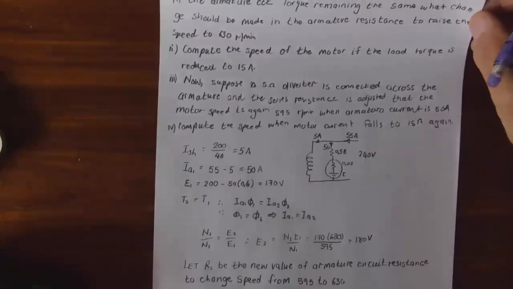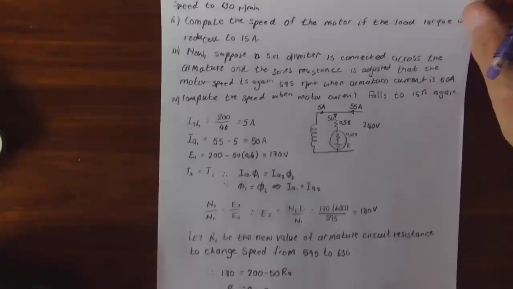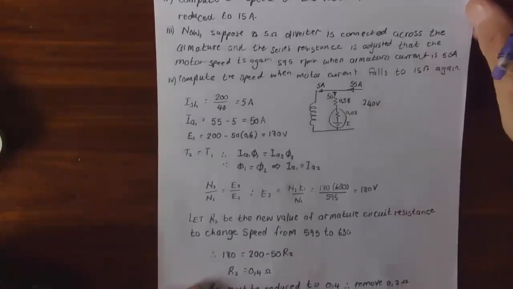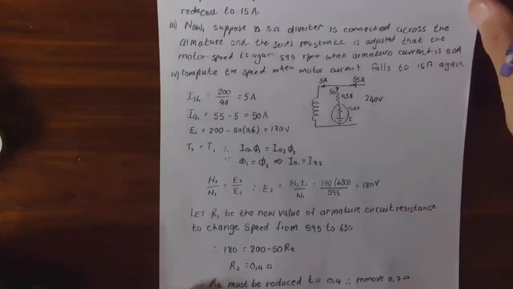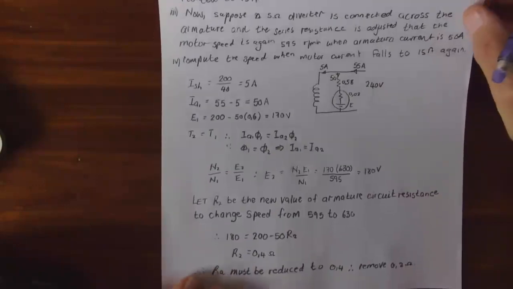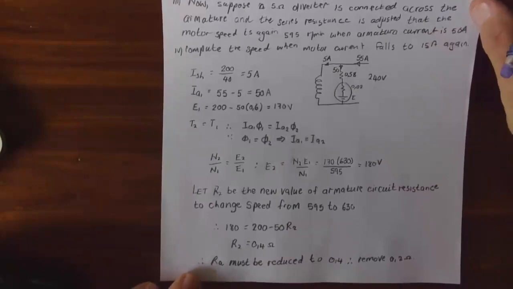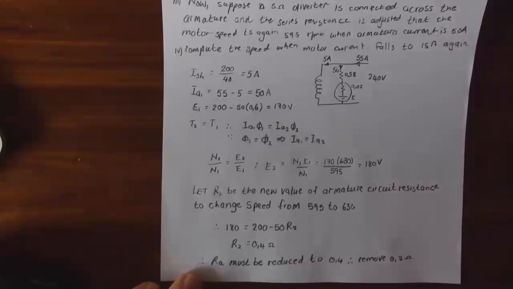Now compute the speed of the motor if the load torque is reduced to 15 amp. So let R2 be the new value of the armature circuit resistance to change the speed from 595 to 630. So there we can see that 180 is equal to 200 minus 50 R2, and therefore R2 is 0.4 ohm, and therefore RA must be reduced to 0.4 ohms.